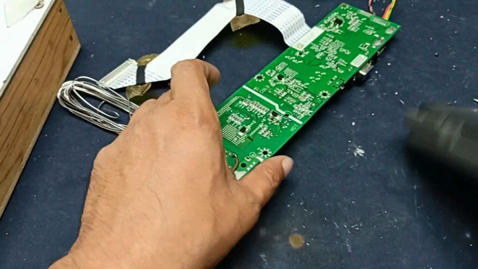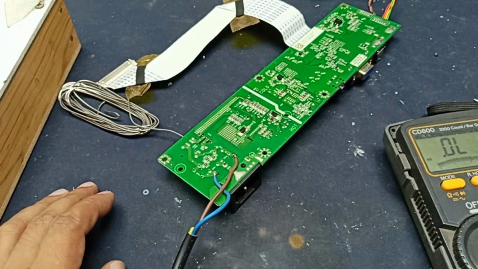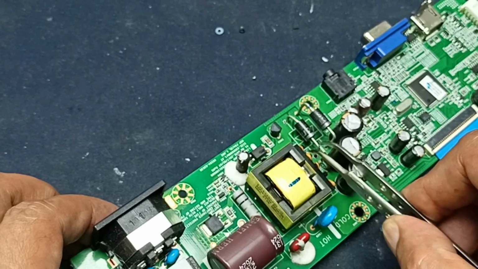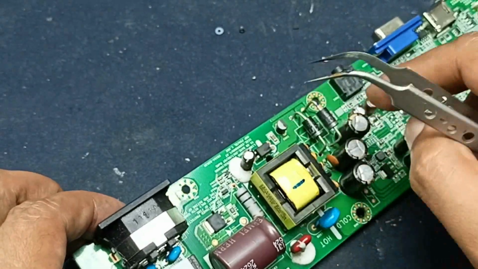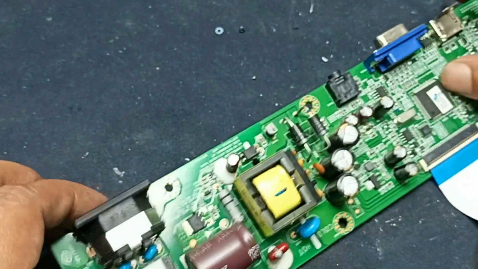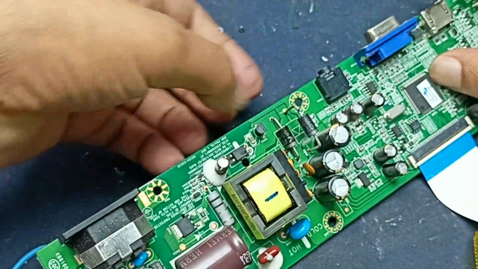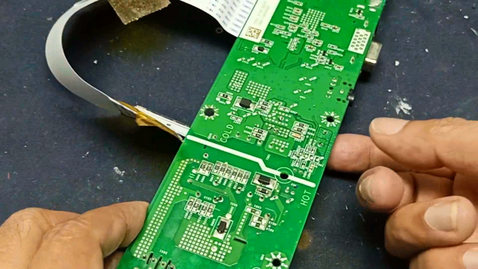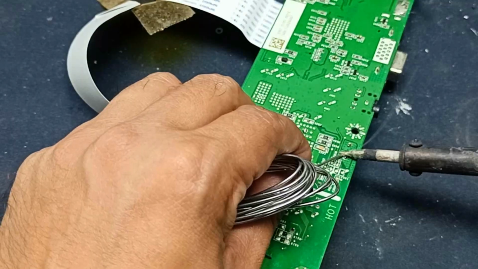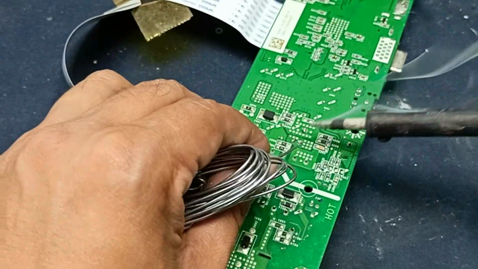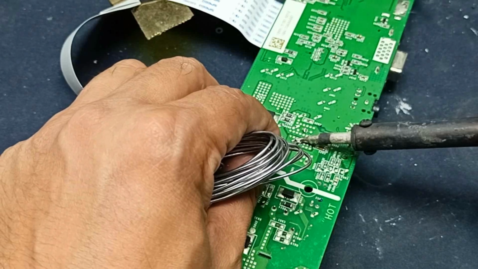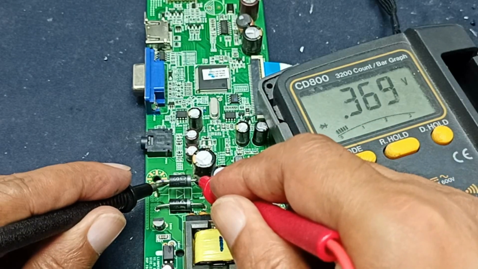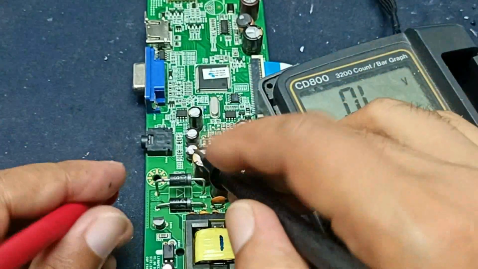let's install a good one. This one is okay, no problem here.